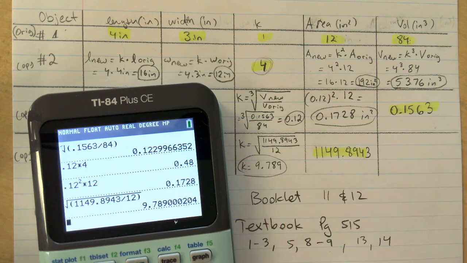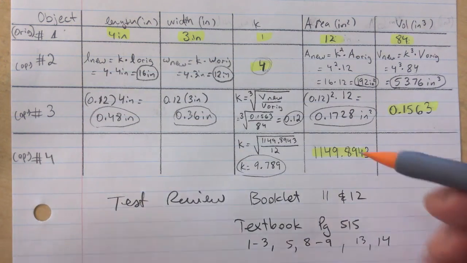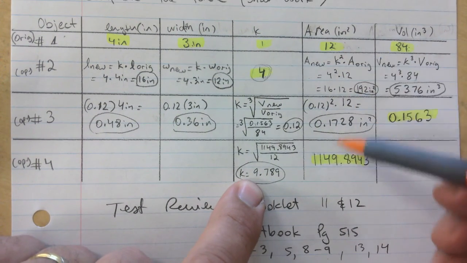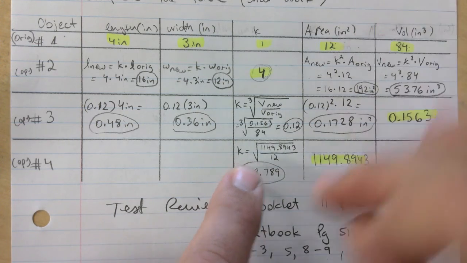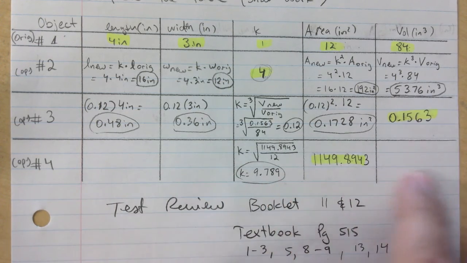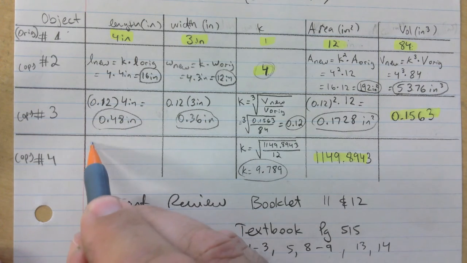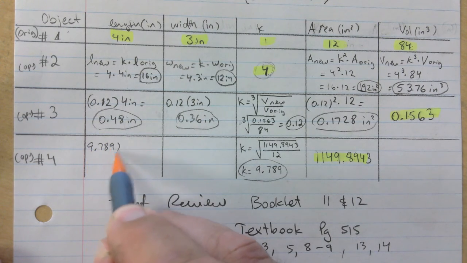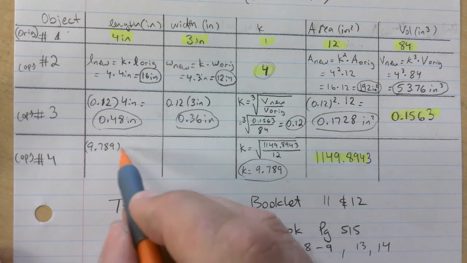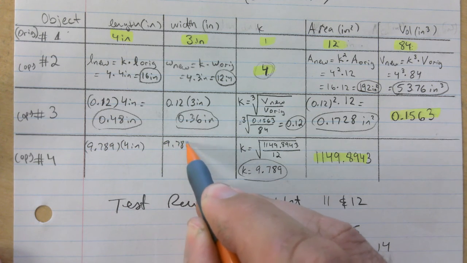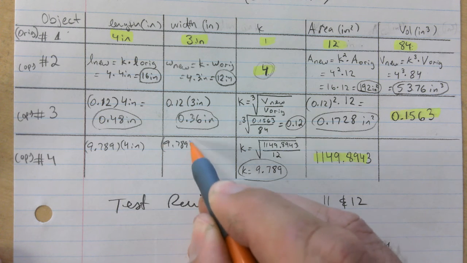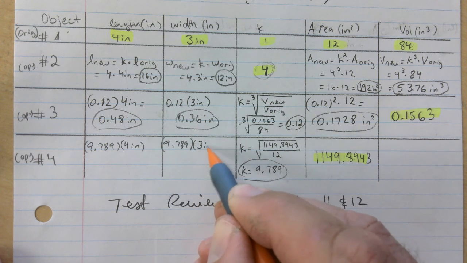Now we're going to use that to find everything else in that row. So basically, you need to find a way, right? These two in this case will give you the scale factor, and then once you have that, you can just go ahead and fill in the rest. So this would be 9.789 multiplied by 4 inches, and then 9.789 multiplied by 3 inches to get the width.